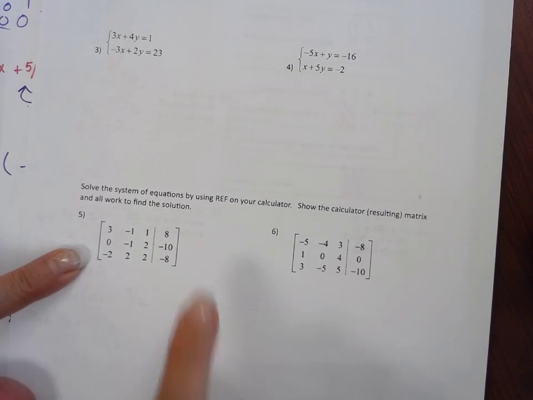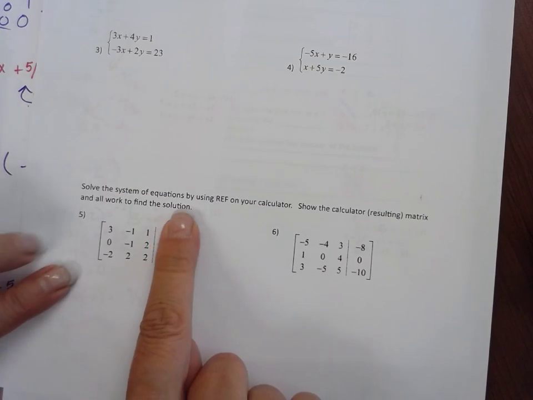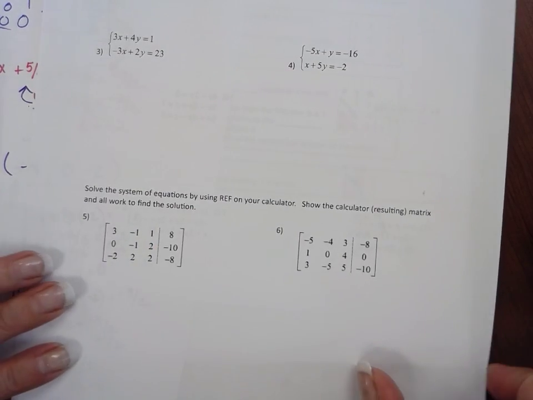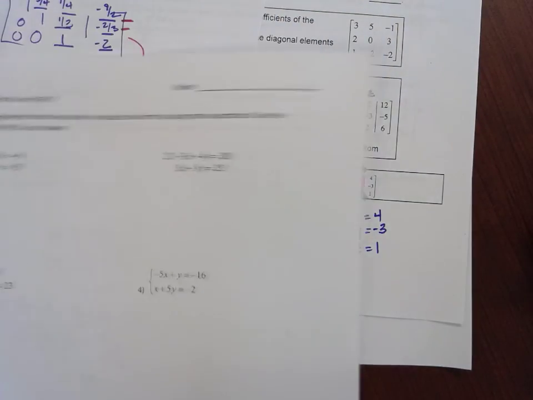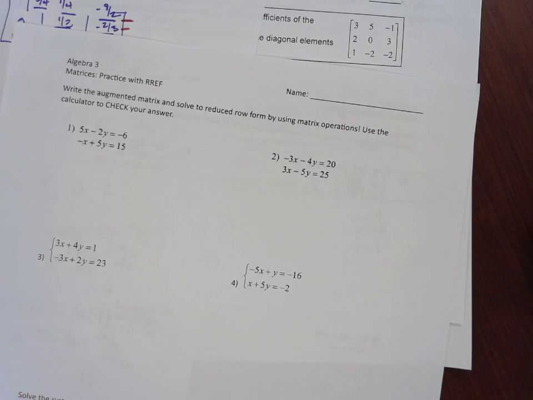For these 2, you do REF. And then the back ones are using RREF. Okay? And you have to do a matrix operation where I give you an actual operation in the code. Okay? That's what's on it.